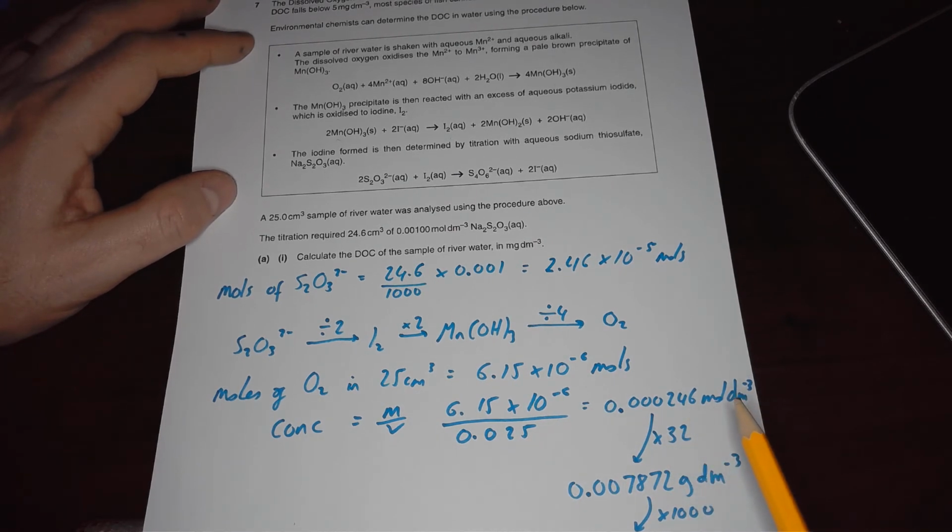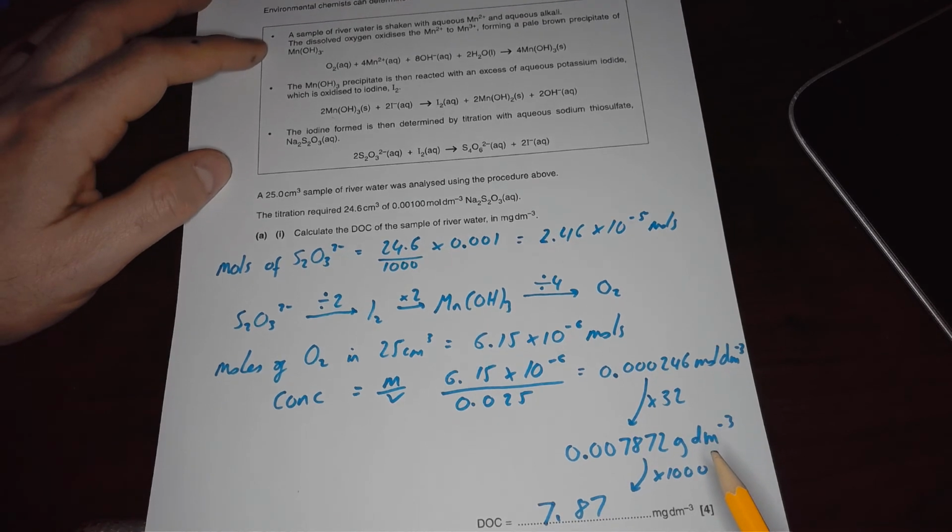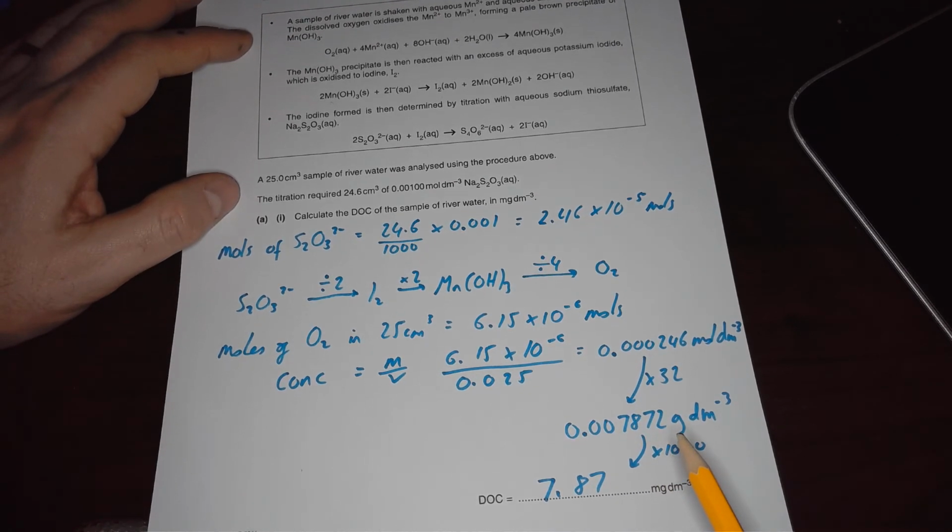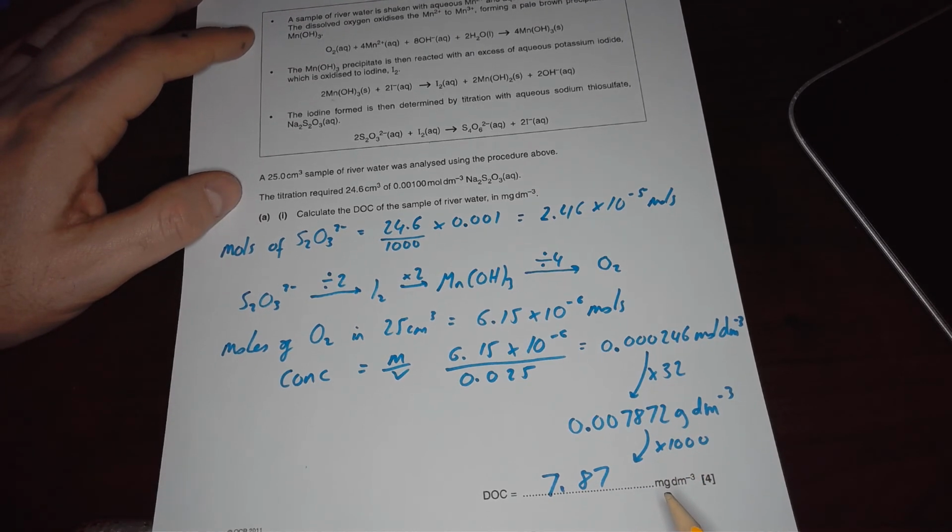I want to convert that into grams per dm cubed, so I'm going to times it by 32 because that's the molar mass of O2. And that's in grams, but I want it in milligrams. There's 1,000 milligrams in a gram, so I can times that by 1,000 and I get 7.87.